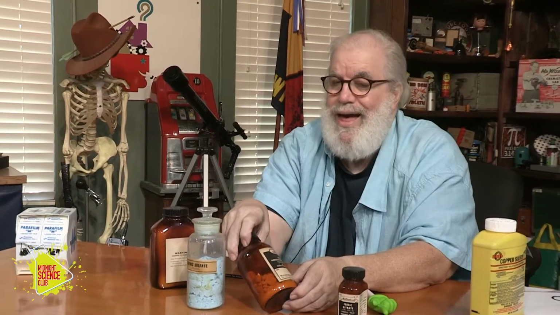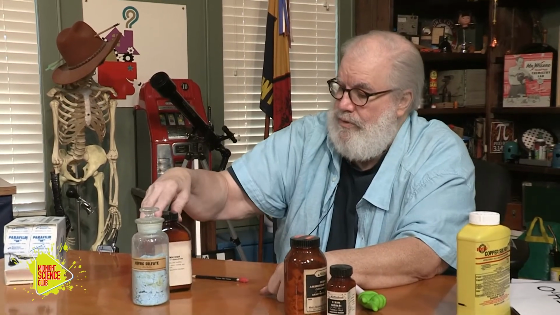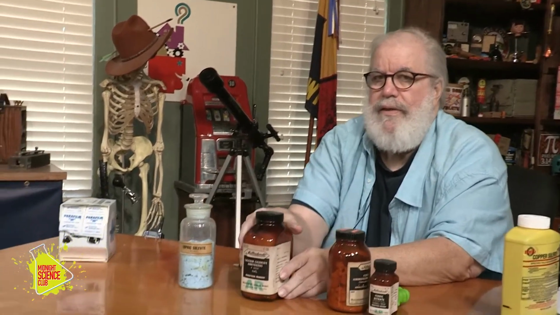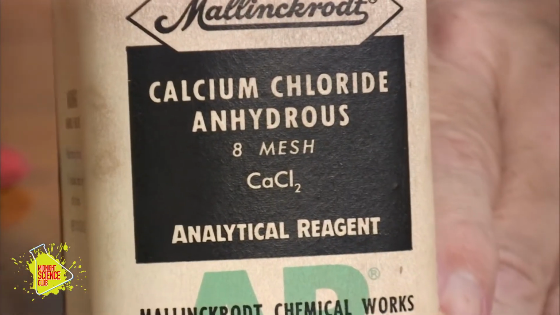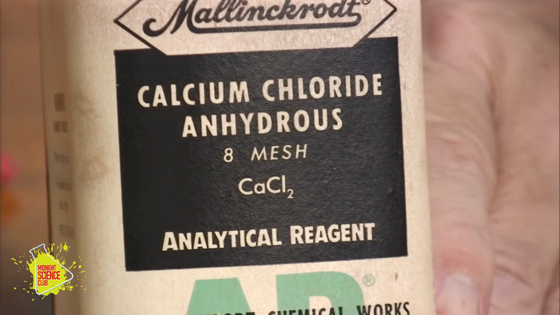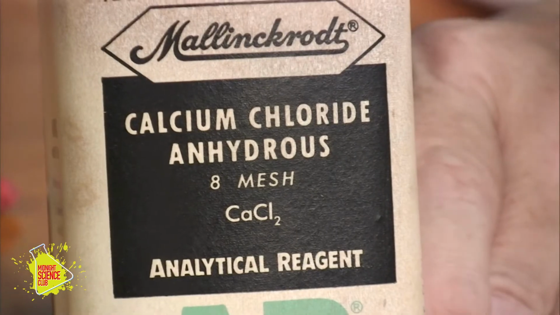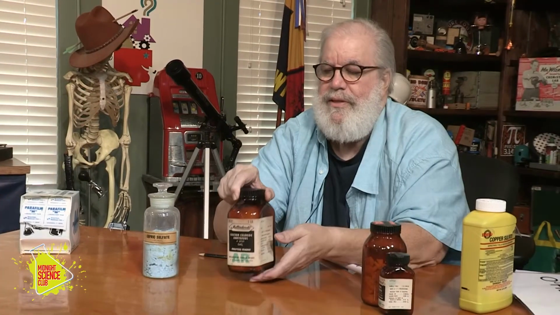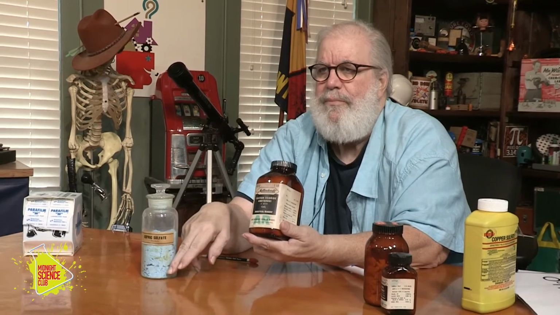Now I could get that ferric ammonium sulfate without the water if I needed it for a certain reaction. And here's one. Calcium chloride that has no water. And what does it say? Anhydrous, no water. It does usually have a few waters of hydration, but in this case they've been removed. So I was going to dump some of this out for you. It says 8 mesh. It's a certain mesh, it's a powder, it's little pellets.